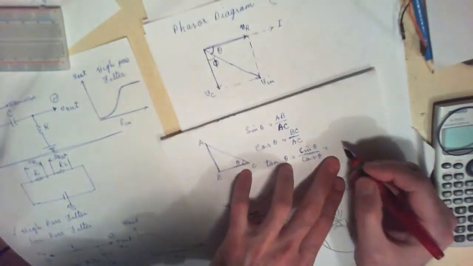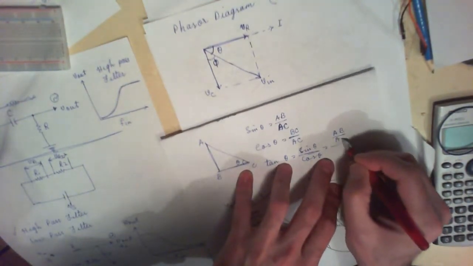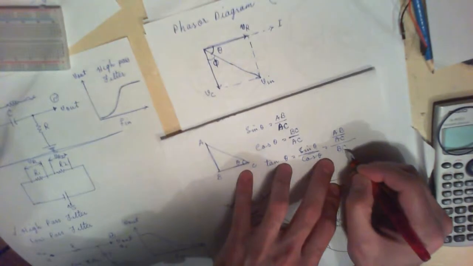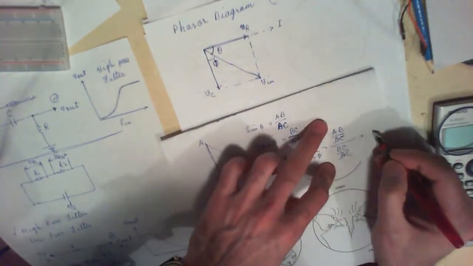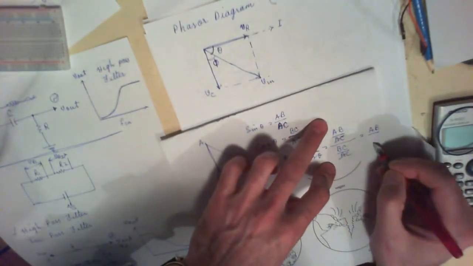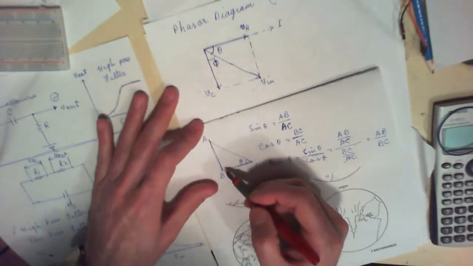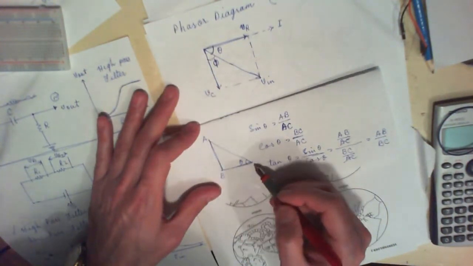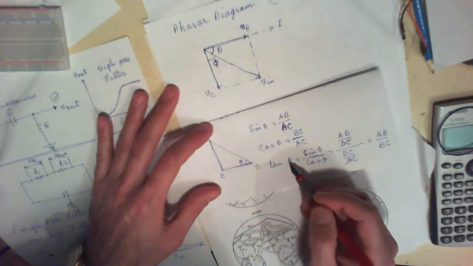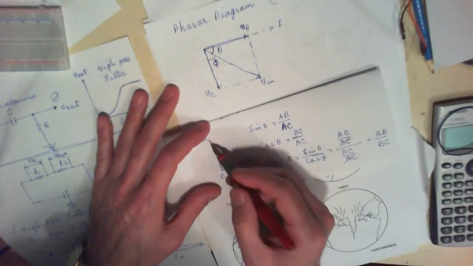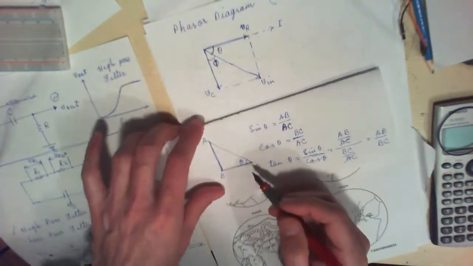So we are specifically talking about AB to AC over BC to AC, and these two will cancel out, so you will have AB to BC. AB is this side over here, BC is this side over here, so that means that the tangent of this angle is going to be the opposite side divided by the adjacent side.